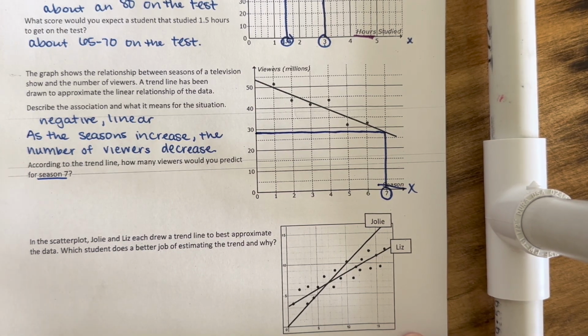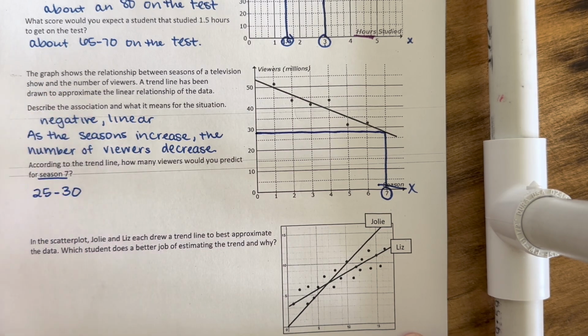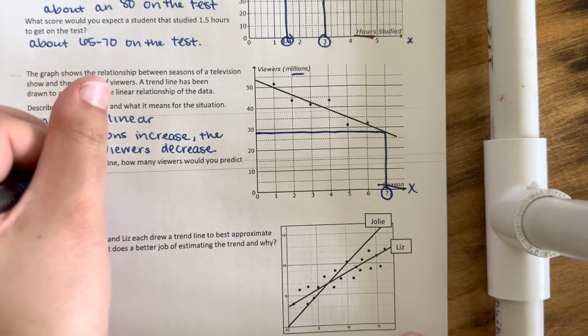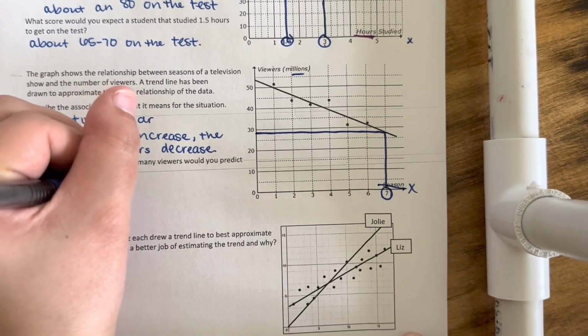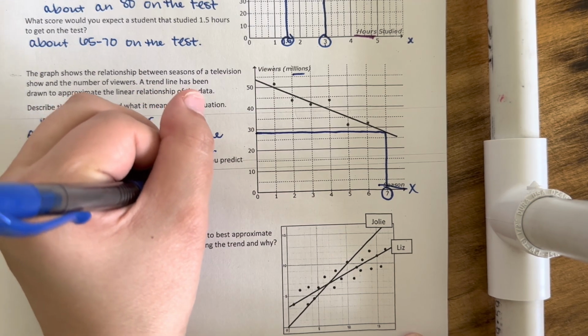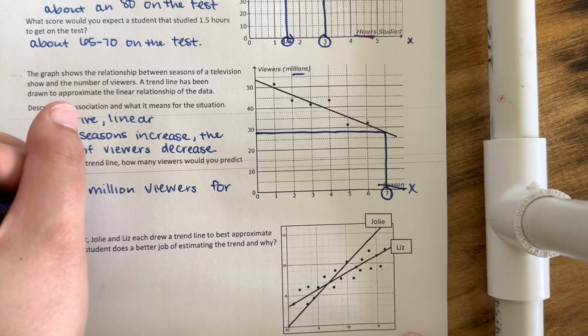So giving the range, I would say about 25 to 30. And they are talking about millions, so million viewers for season 7.